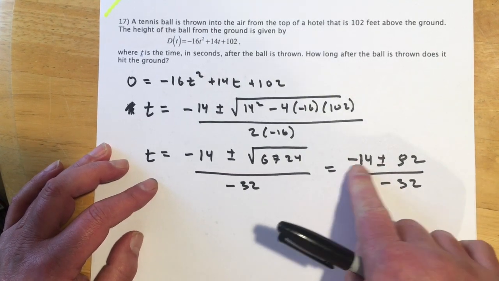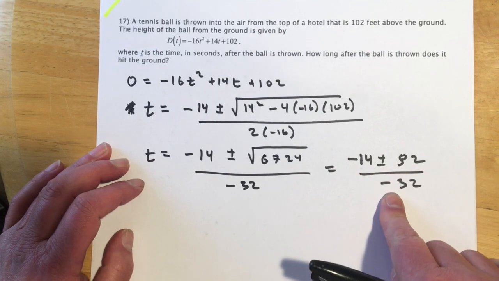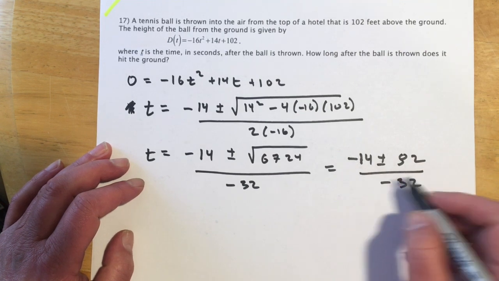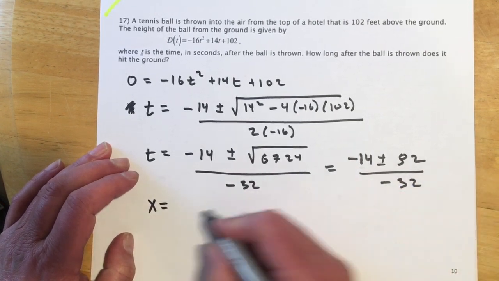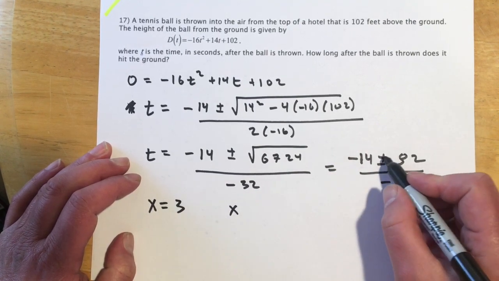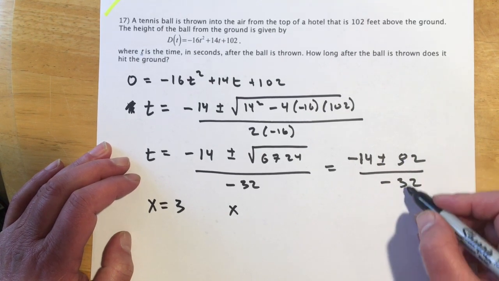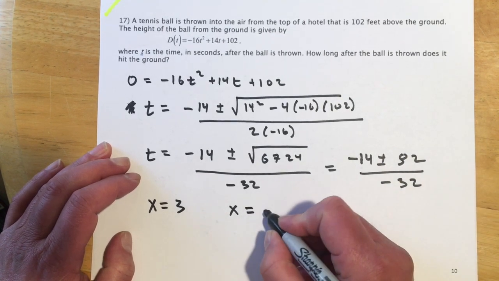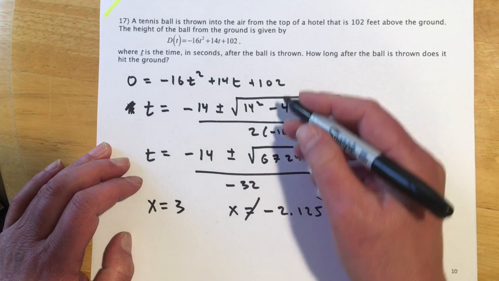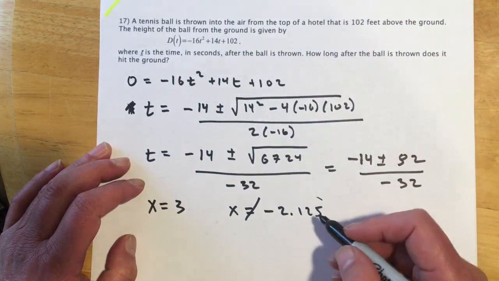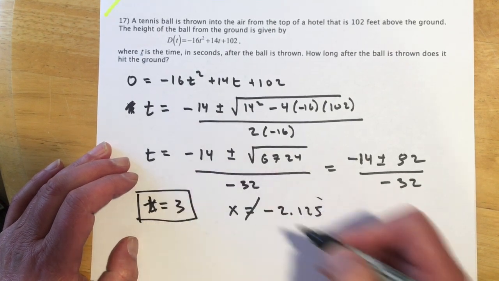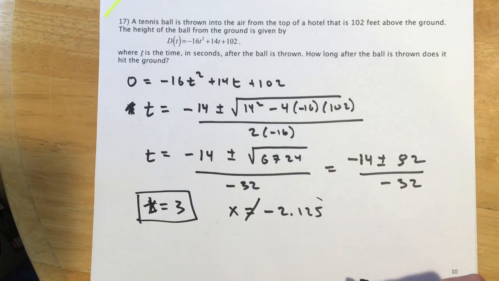So if I do negative 14 minus 82, divided by negative 32, that is going to come out to 3. And then if I do negative 14 plus 82, so that would give me a positive number divided by this negative number, that comes out to negative 2.125. So this one is a mathematical solution, but it doesn't make sense in terms of the problem because it's how many seconds after, so we can't have negative time. So t equals 3 would be our answer.